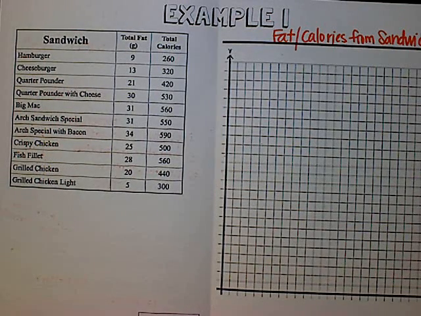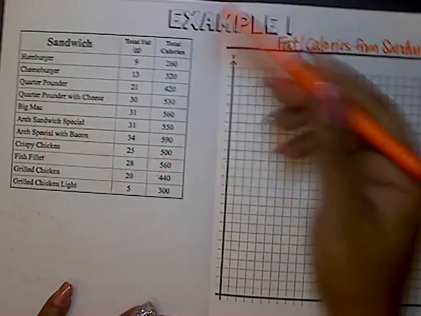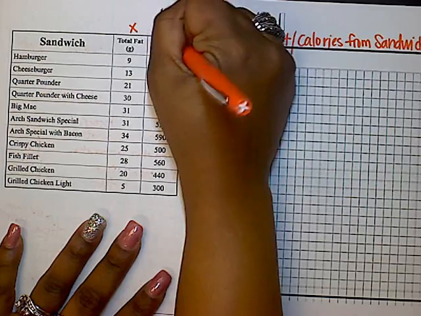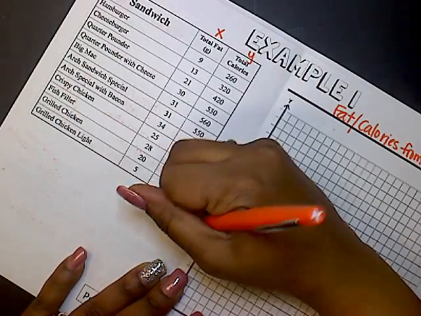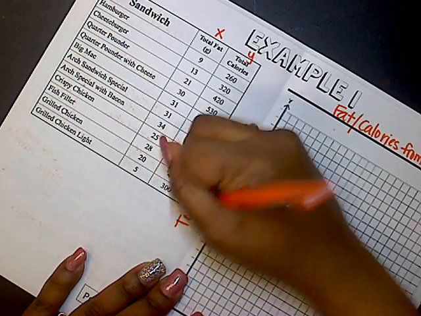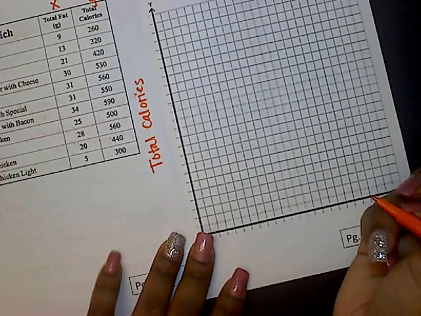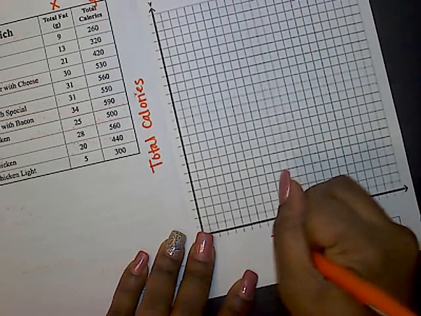So the first thing that we want to do is to plot these points. So we've got to know which ones are x and y values. So this is our x, this is our y. So we have total calories here, and then we have total fat here.